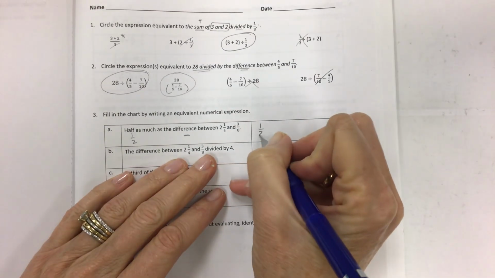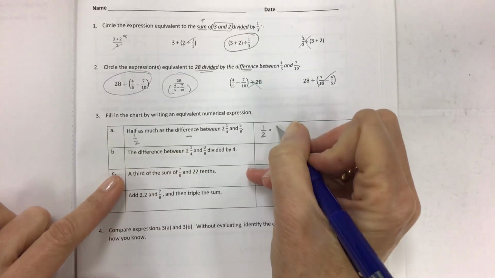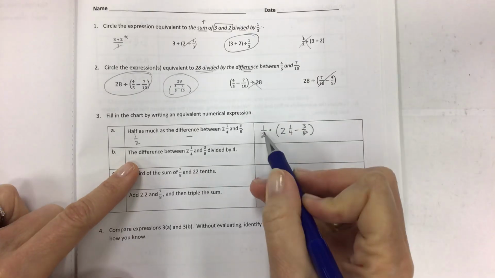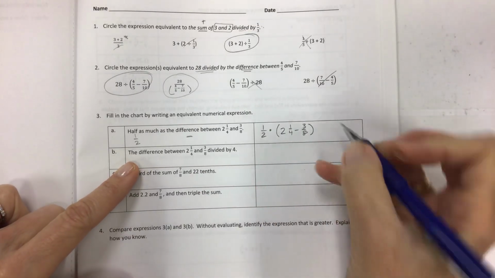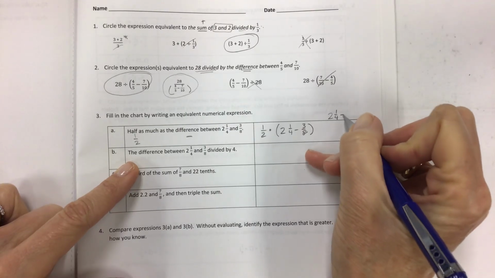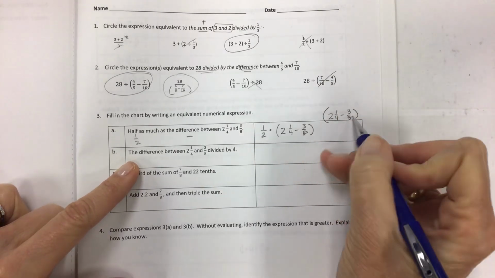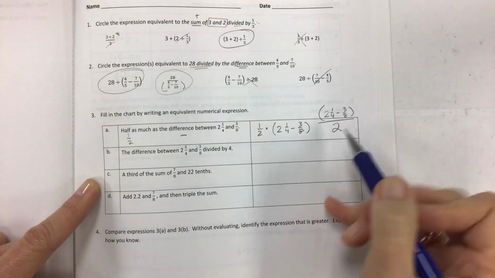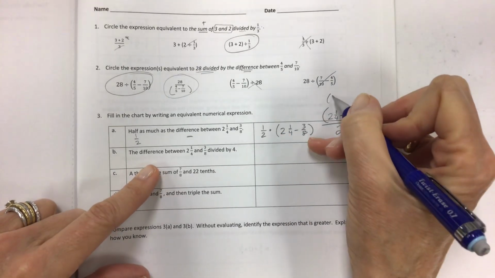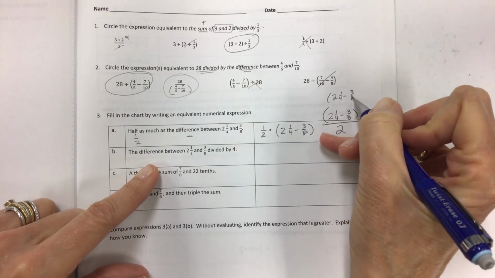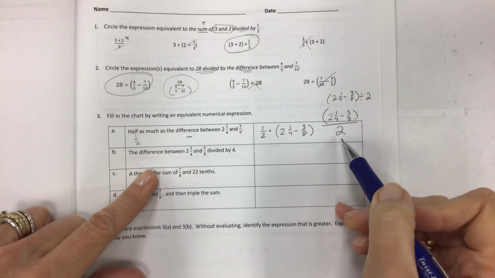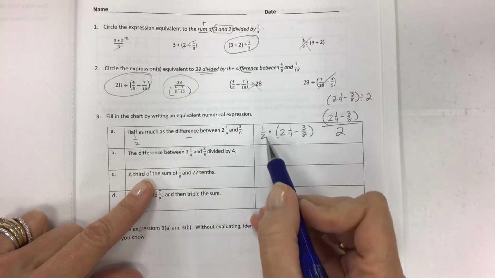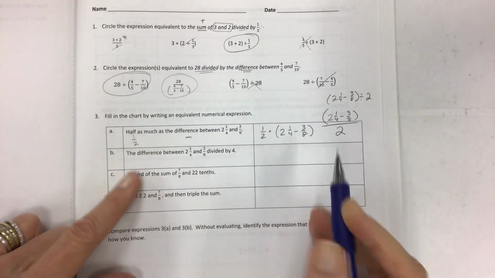I can do half of the difference between 2 1/4 and 3/8, or you can also do 2 1/4 minus 3/8, divided by 2, like that. So you can divide by 2 this way, you can divide by 2 as a fraction, or you can just take half of that, whichever way you prefer.